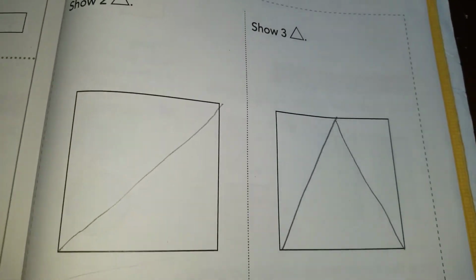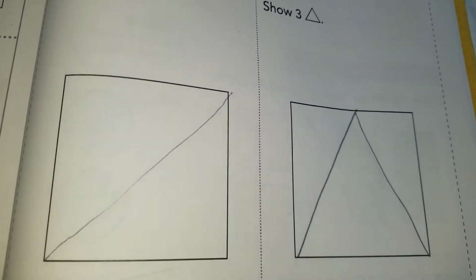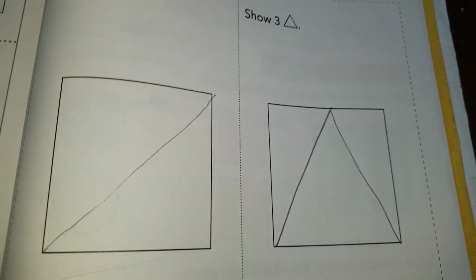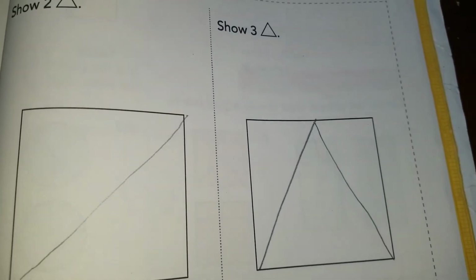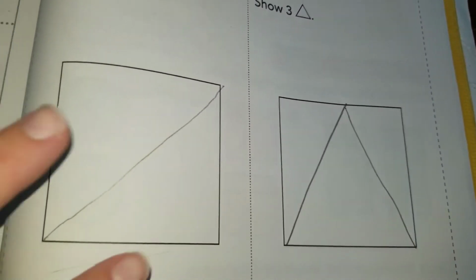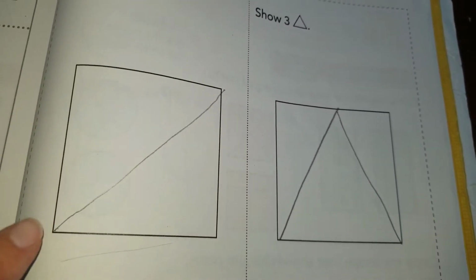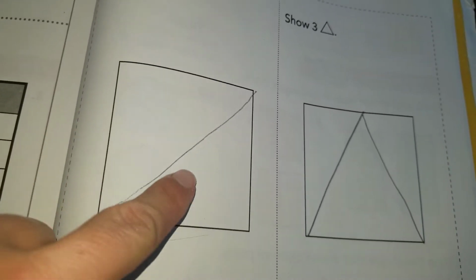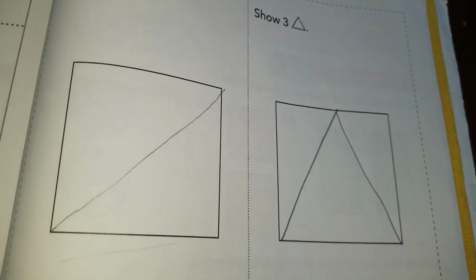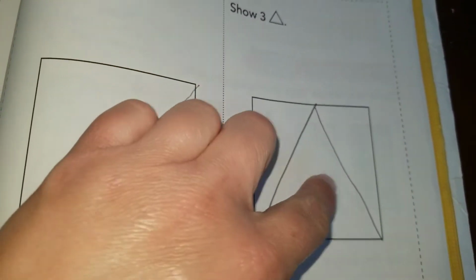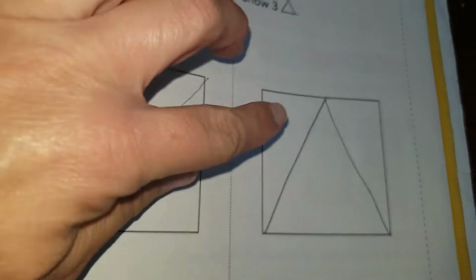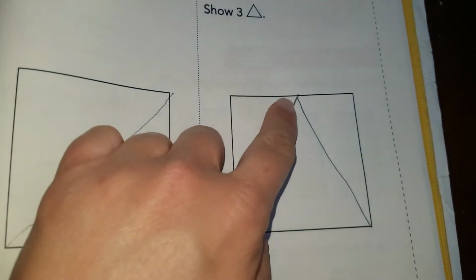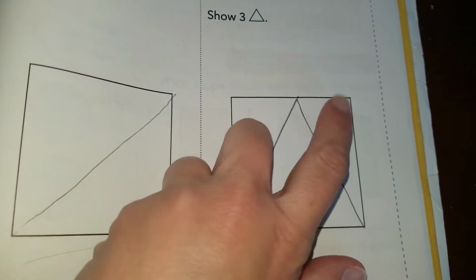Well, obviously these are squares, not triangles. One is divided into two triangles and the other one is divided into three triangles. So that's one big difference. But the second difference, boys and girls, is that these two triangles are alike, right? They are both equal in size. Now, these three triangles, they are different. These two triangles are the same, but this triangle is different from these two.